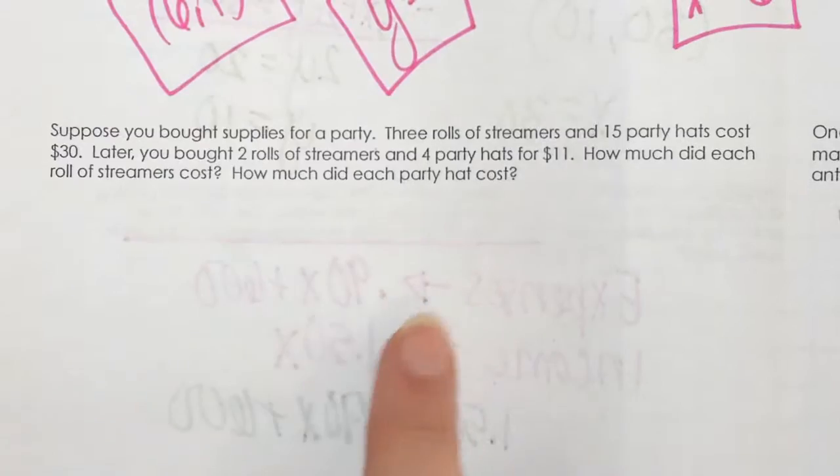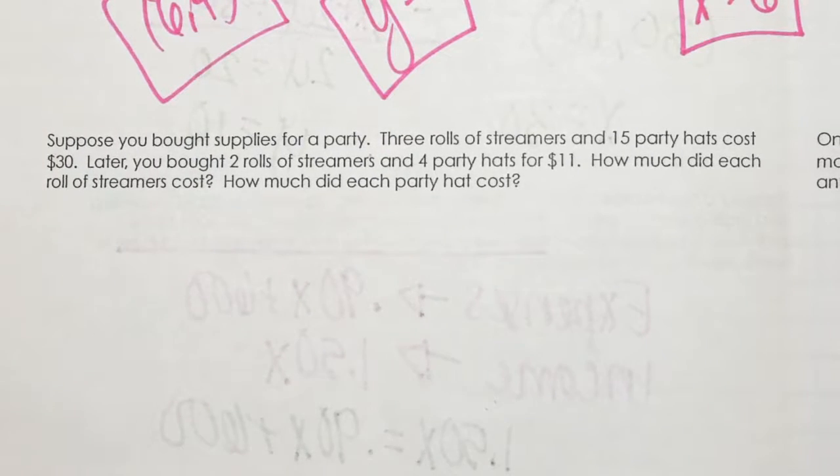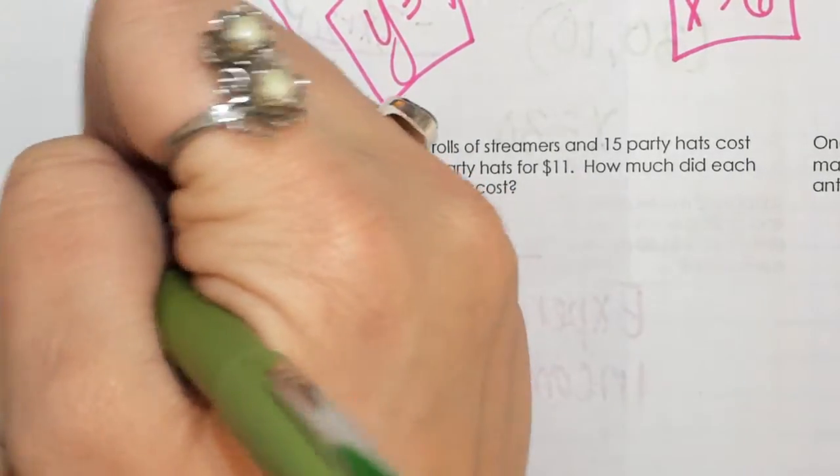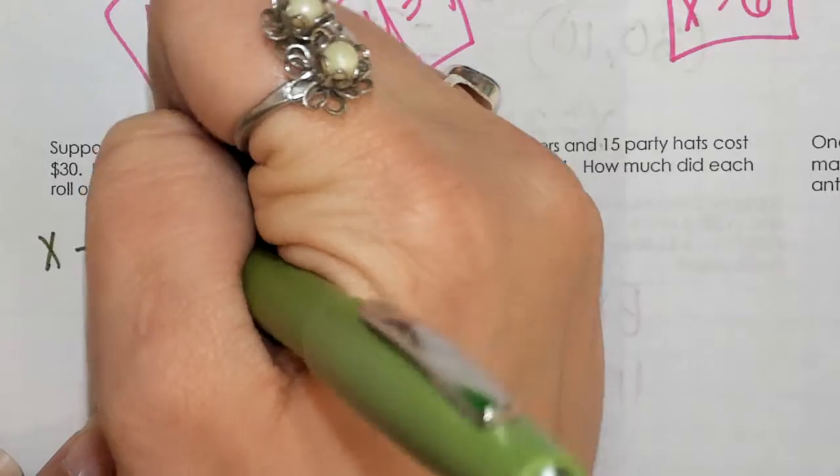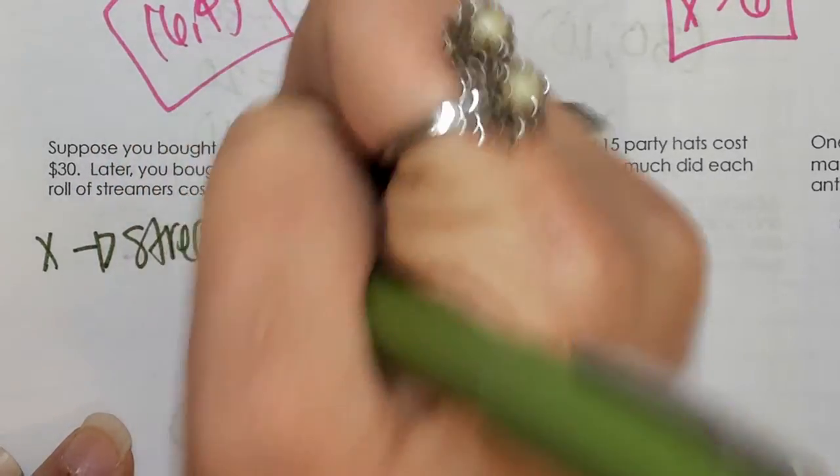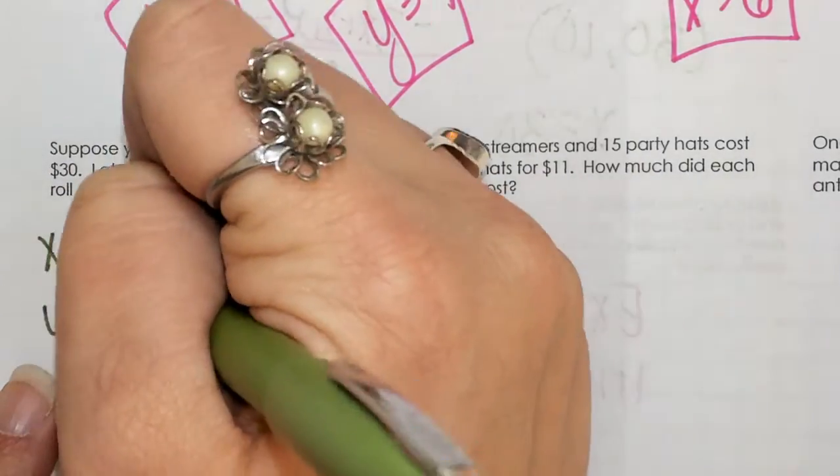All right, let's look at this problem right here. So suppose you bought supplies for a party. 3 rolls of streamers and 15 party hats cost $30. Later you bought 2 rolls of streamers and 4 party hats for $11. How much did each roll of streamers cost? How much did each party hat cost? What are our unknowns? Streamers and hats. So I'm going to let X be my streamers, and I'm going to let Y be my hats.